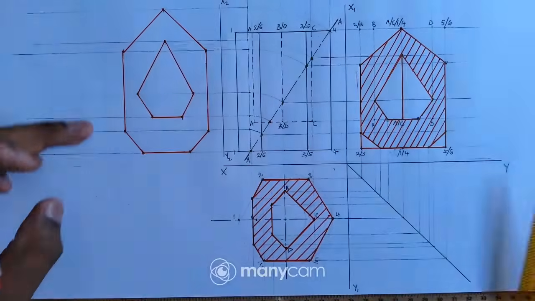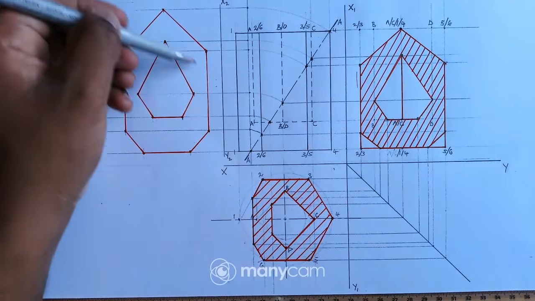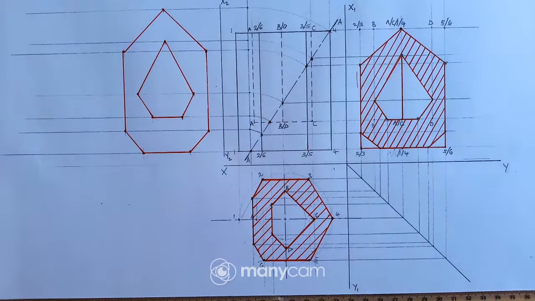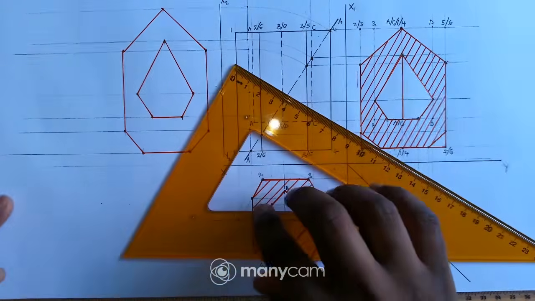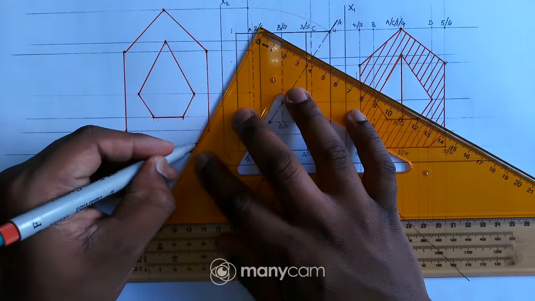So this is our true shape of the cut surface, so I can just hatch around this section, right? So just use my 8 by 60 there.